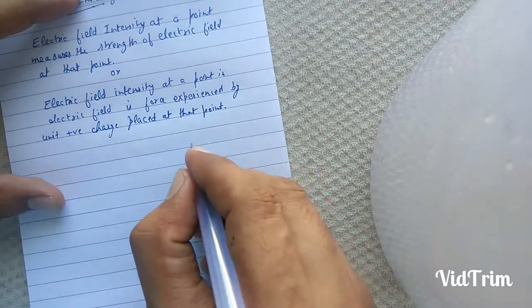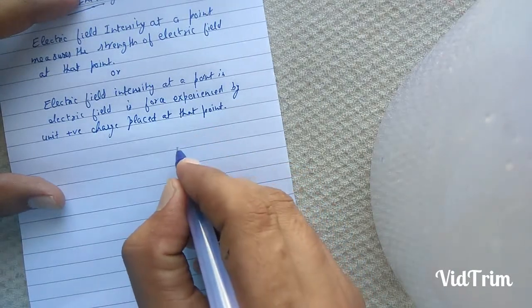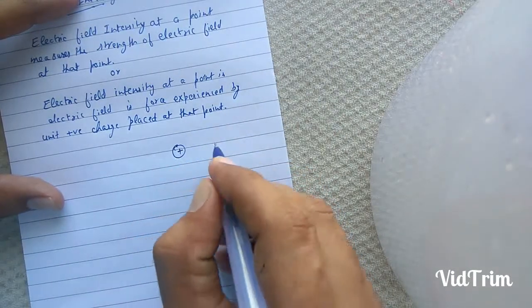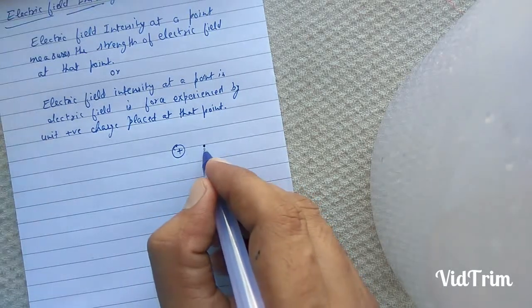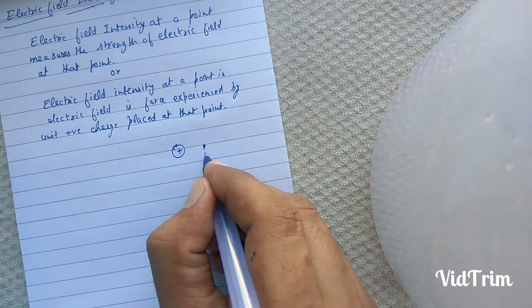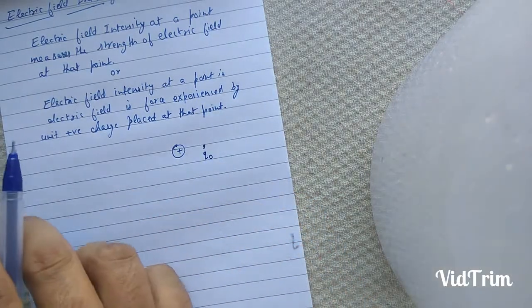Let us suppose that we have a source charge, and at this point we have placed a test charge Q naught.